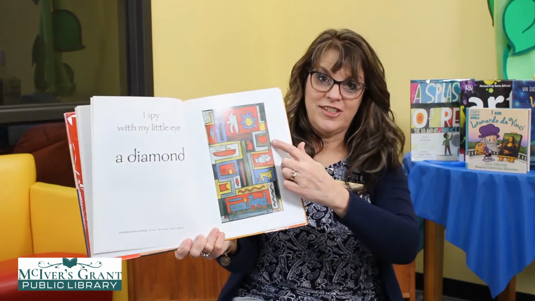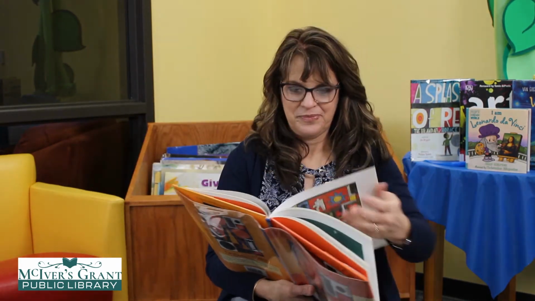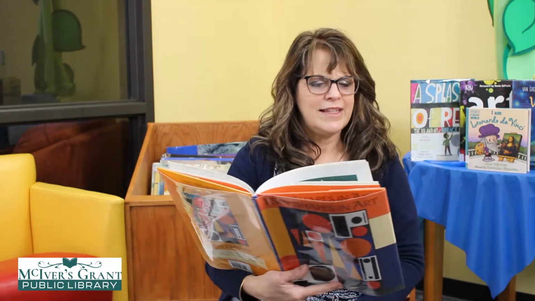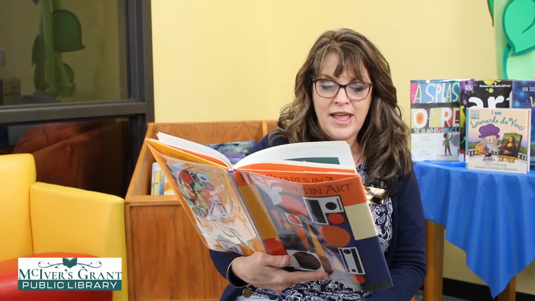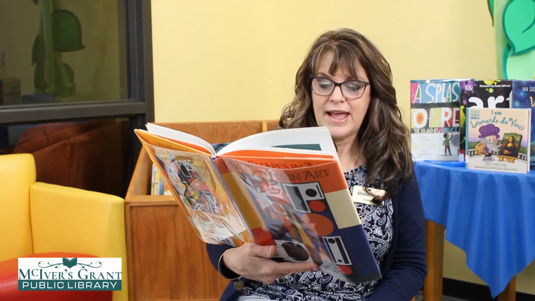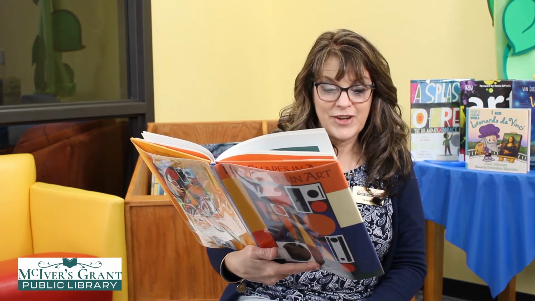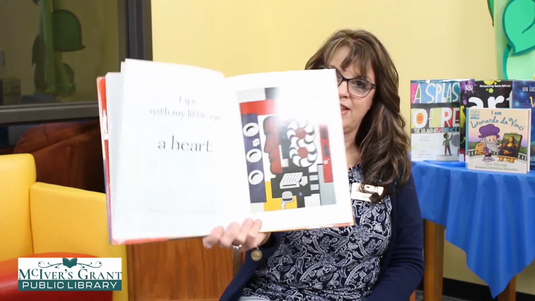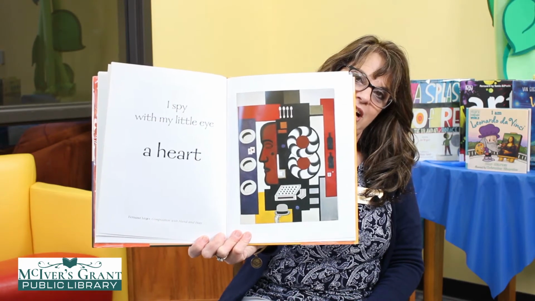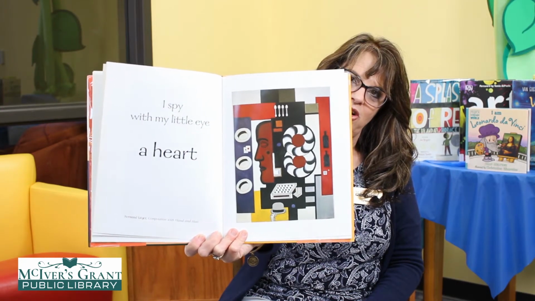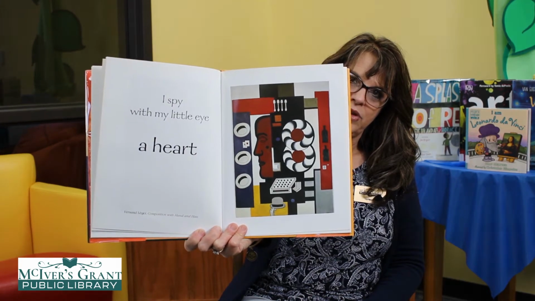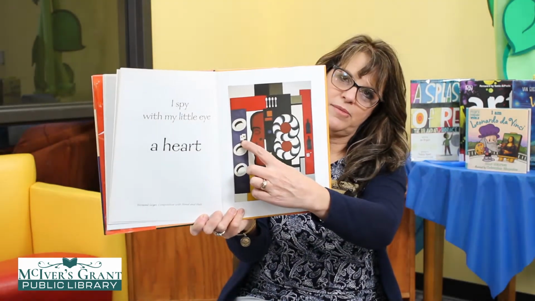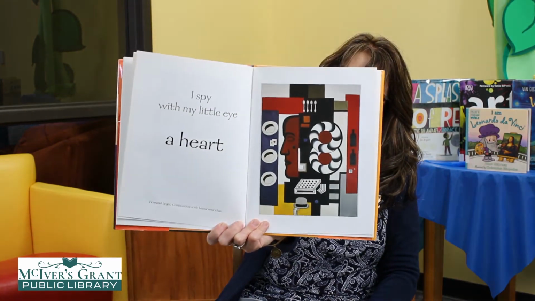I kept seeing a heart. Did you see a heart? I spy with my little eye a heart. Oh, we were supposed to find a heart on this one, aren't we? This is Composition with Hands and Hats by Fernand Leger. All different kinds of shapes, isn't it? Can you see a heart in there? Look really closely. Oh, I see a heart right here. Little bitty heart. Looks like a playing card, doesn't it?